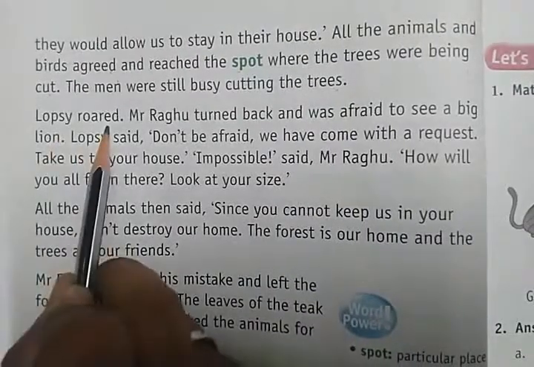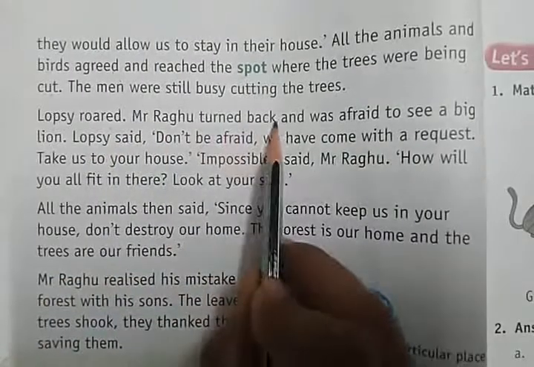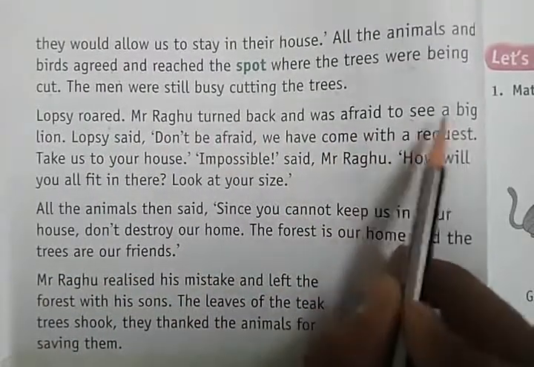Lupsi the lion roared. Mr. Raghu turned back and was afraid to see a big lion.